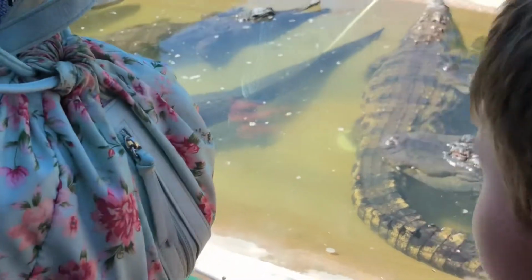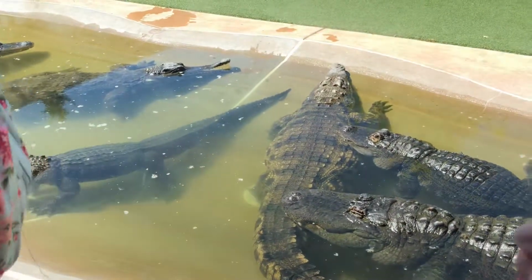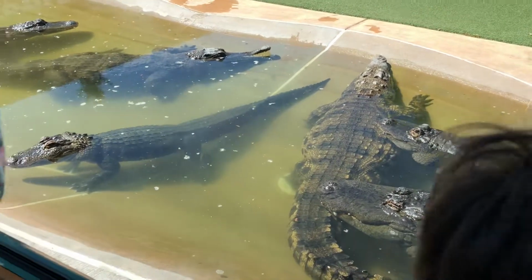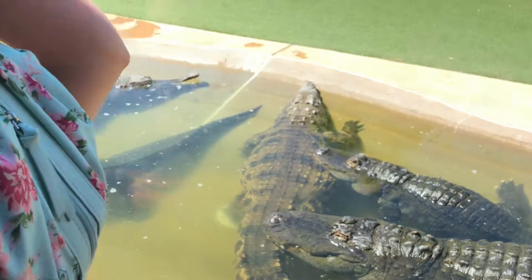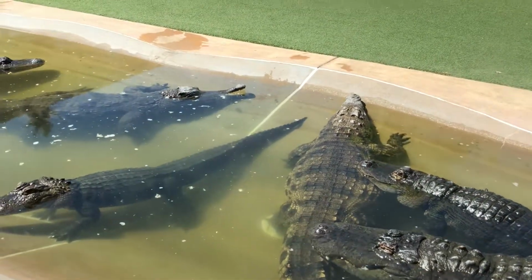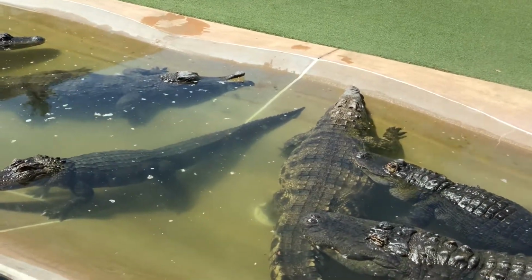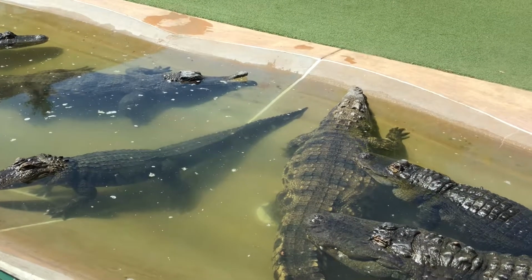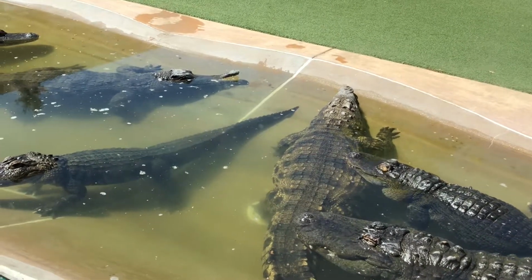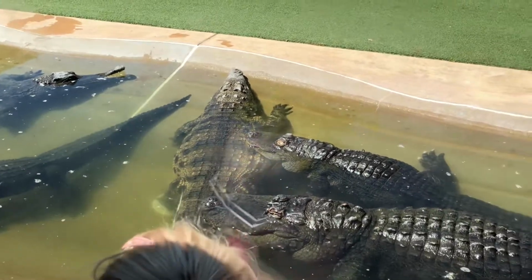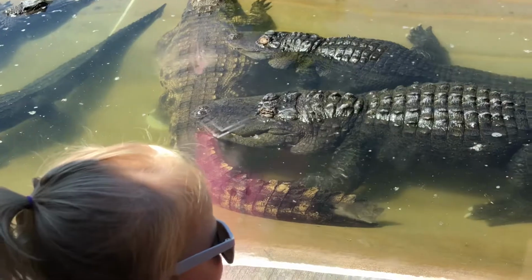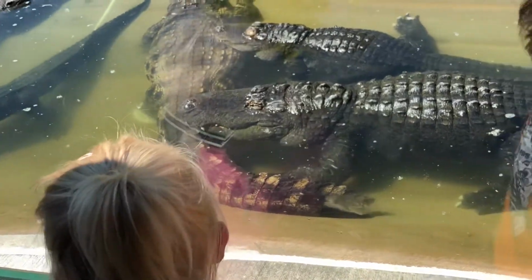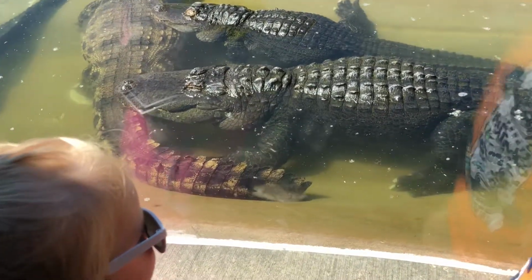We're getting closer, I can see them. You want to take your picture while you can. You're going to the snake show next? Adeline, you want to stay over here? Is that a big gator?